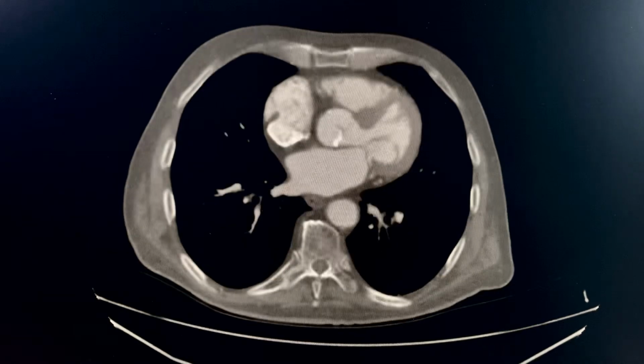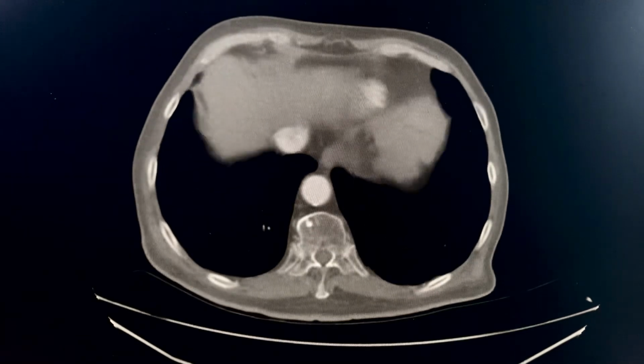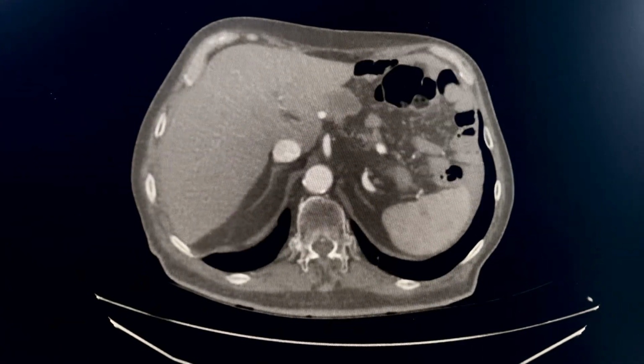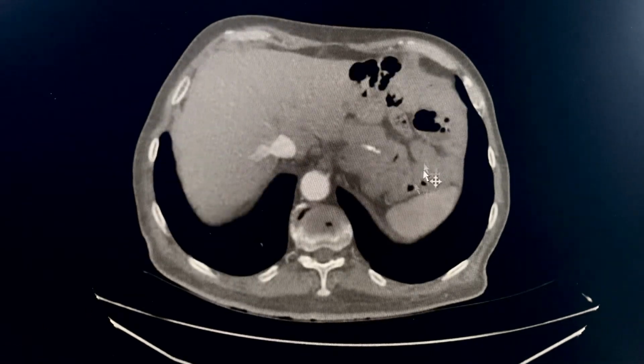All right, so on CT scan, we see our aorta here as it courses down, and then it goes through the diaphragmatic hiatus.